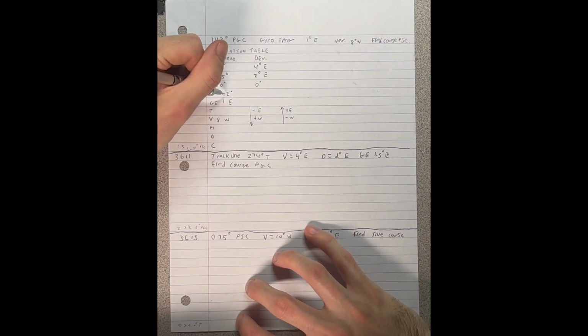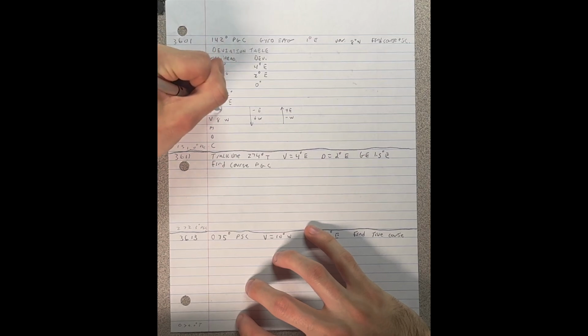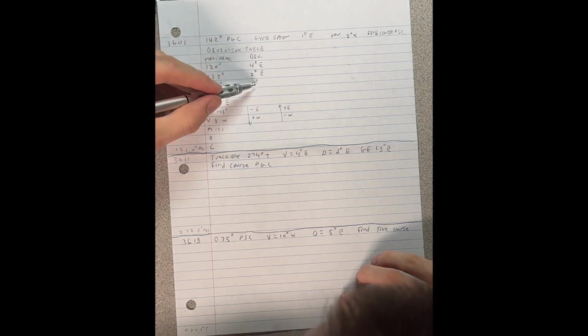So true is greater east, so this is going to be 143 degrees. And then remember, add west, subtract east, because true is lesser west. So 143 plus 8 is 151. So we're given this 151 degrees here. And you notice that 151 isn't on here, and it's basically saying that anything in that 150 range is going to be 0 degrees deviation. So we have 0 here.